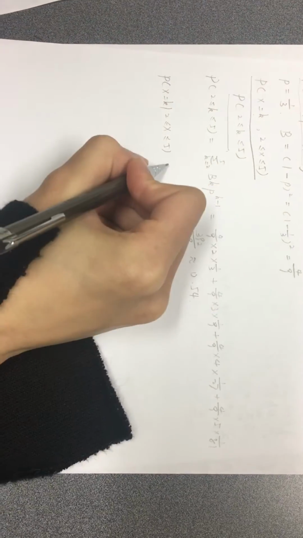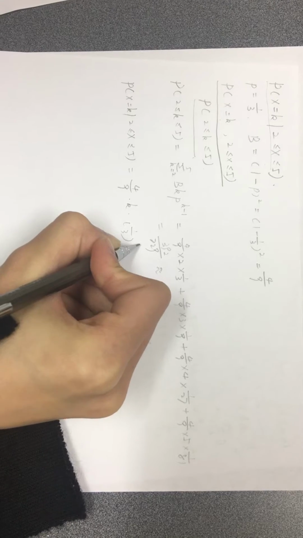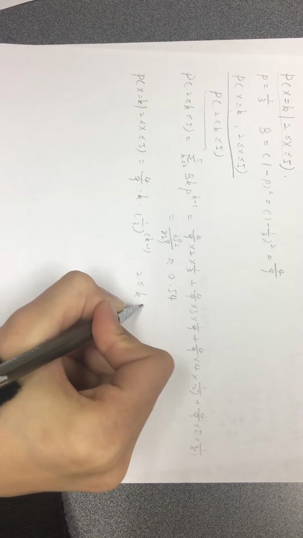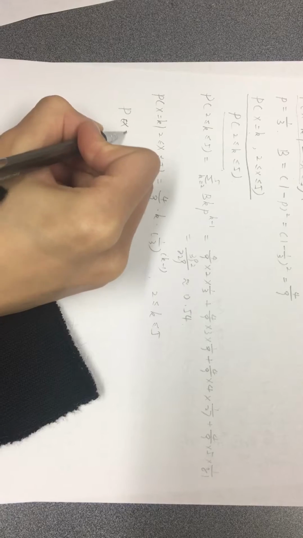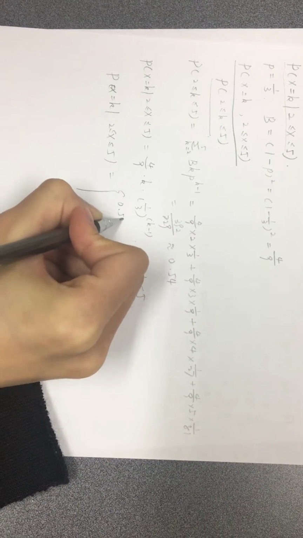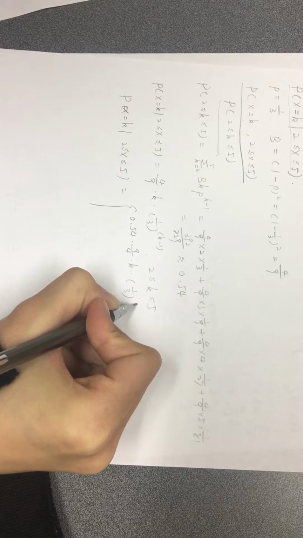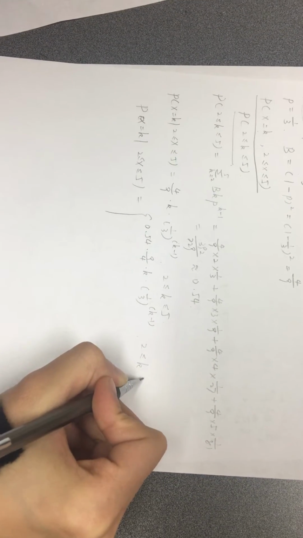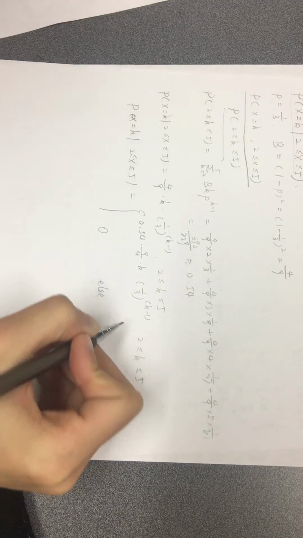And for this probability, we can express it with the equation 4 over 9 times k times 1 over 3 to the k minus 1 when k is greater than 2 and smaller than 5. So therefore we can express the conditional probability with the equation 0.54 times 9 over 4 times k times 1 over 3 to the k minus 1 when k is greater than 2 and smaller than 5, and 0 for the other k.